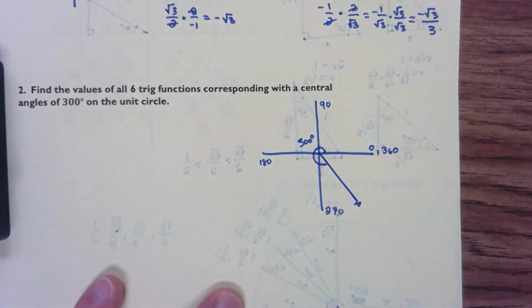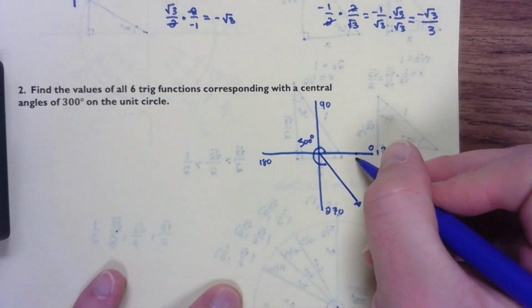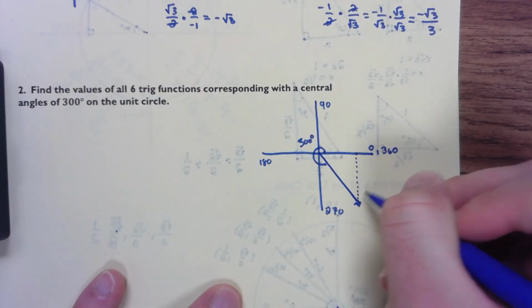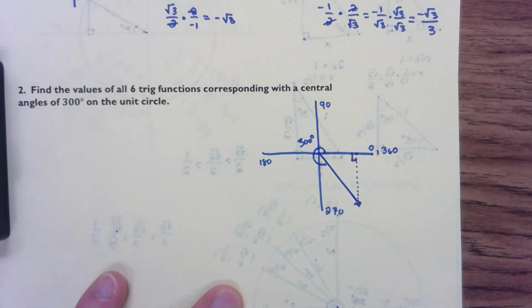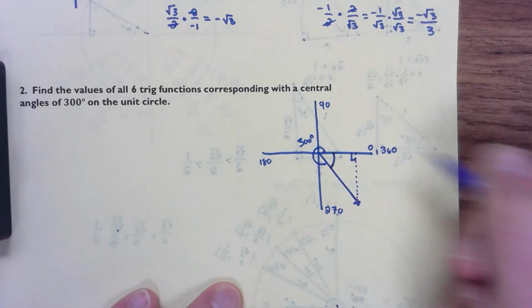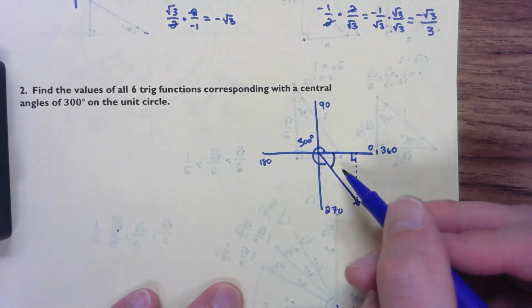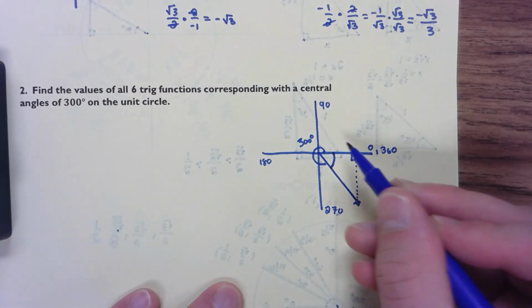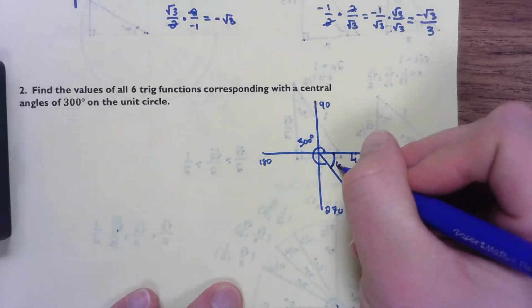And so then the reference angle, again, needs to be drawn to the nearest x-axis. So I'm going to draw that vertical leg so it's perpendicular to the x-axis. The reference angle here, I'm going from 360 down to my rotation, so 360 minus 300 is 60 degrees.